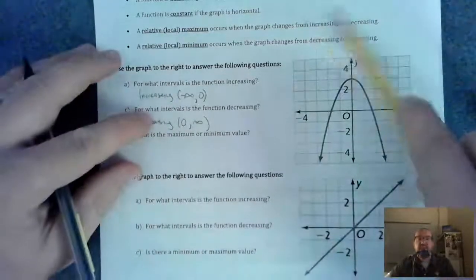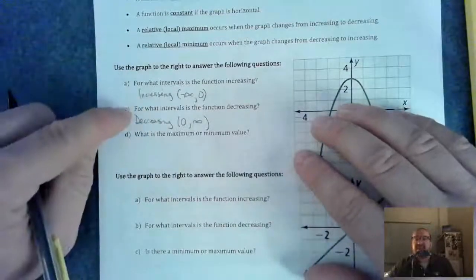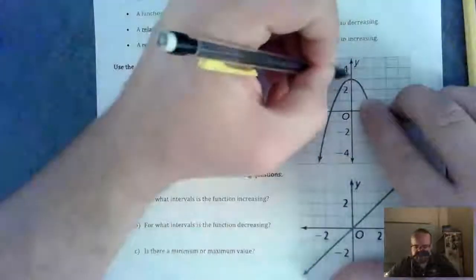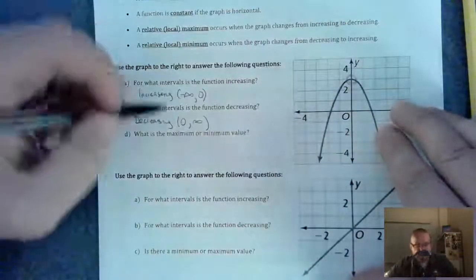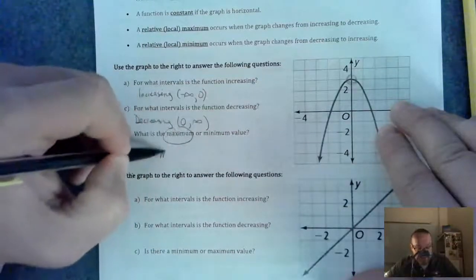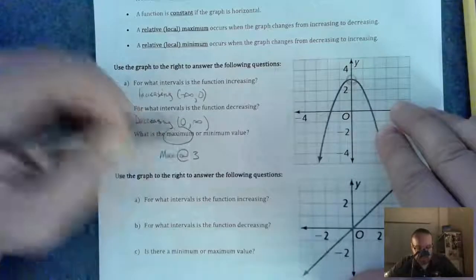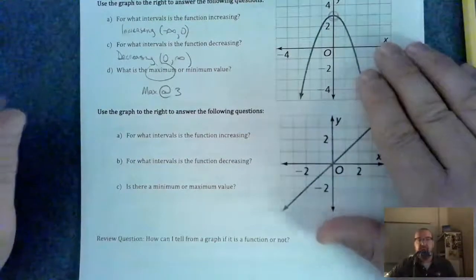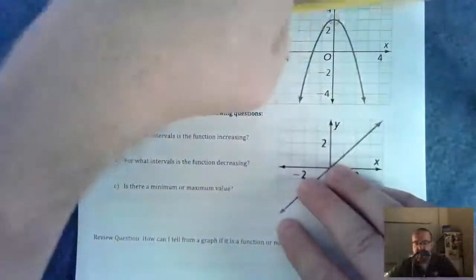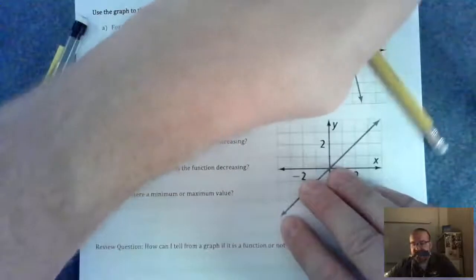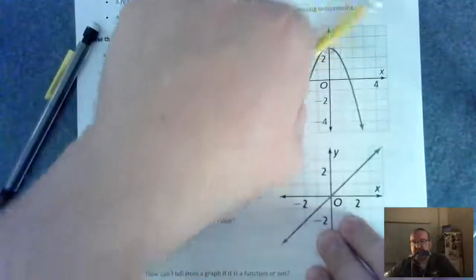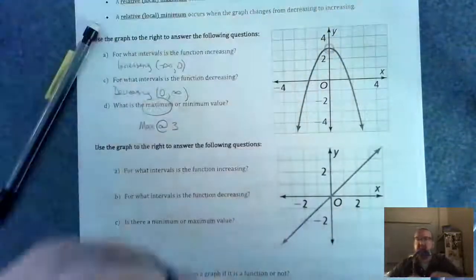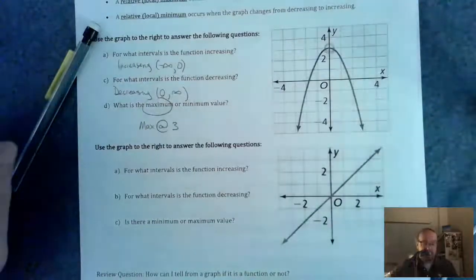What is the maximum or minimum value? We think about this as the y value at the vertex. So right here is the vertex. We know it's (0, 3). So that means it has a maximum value at 3. And that happens when I'm switching from increasing to decreasing, right? Notice at that point, right there, it switches from an increase to a decrease. That's when it became either a maximum or a minimum.